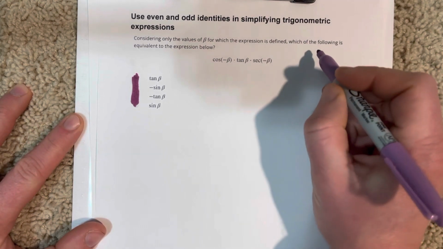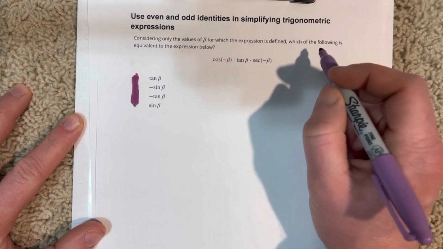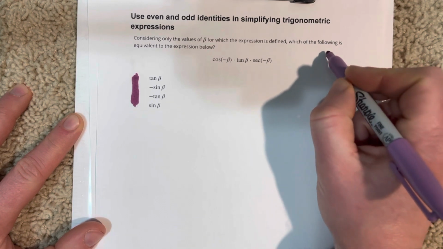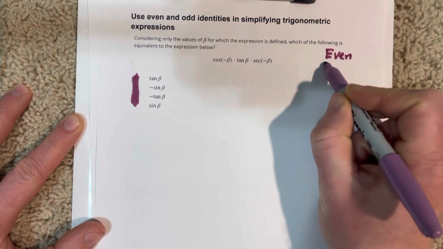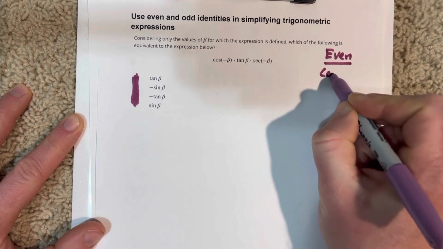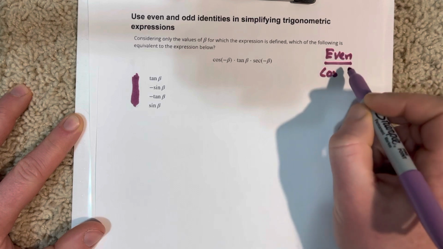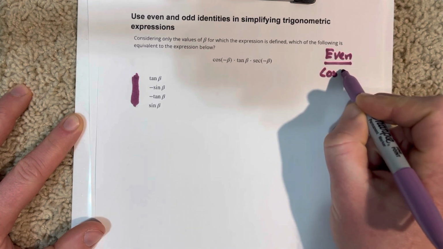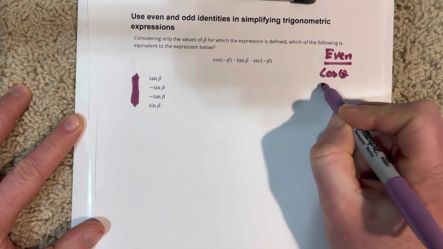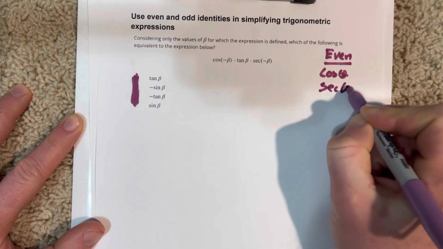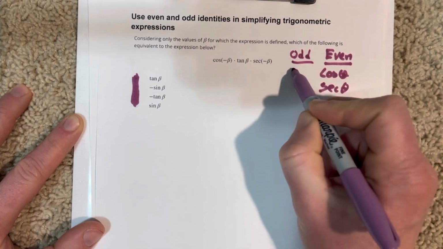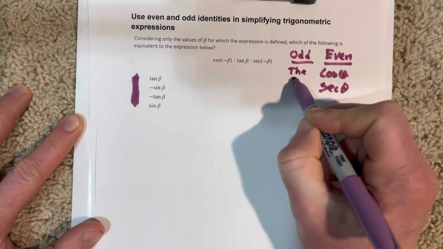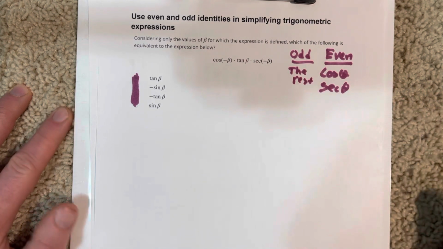Well, first, we need to define what the even and the odd functions are. So the even functions that we know, we have even functions which are cosine theta and secant theta. And then the odd functions are the rest. So all the rest of the functions, so the other four.